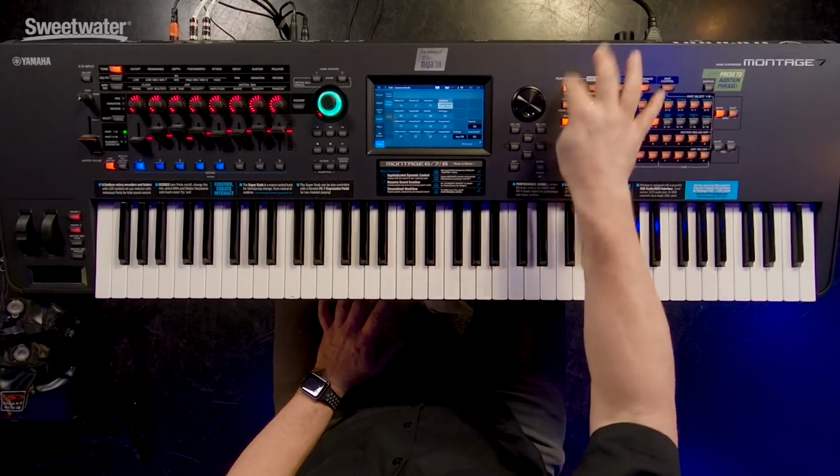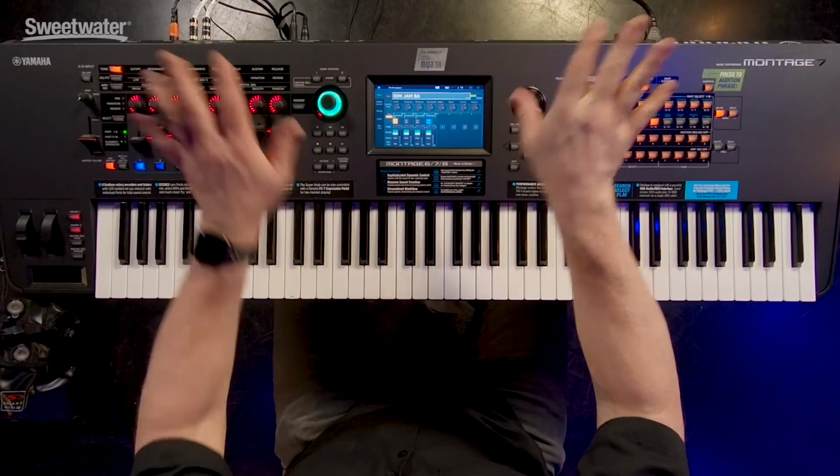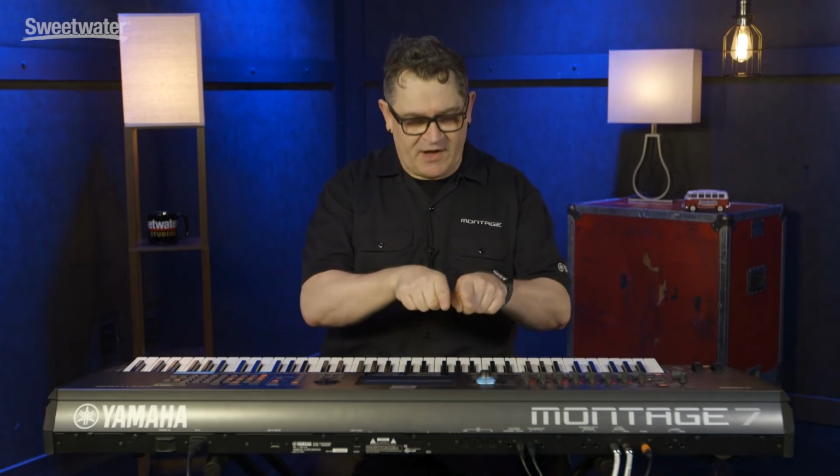So once you've done that, save the performance. And that's all I've done with this performance. That's why I called it BA. It just references that I have changed it so that the super knob, and I can see it here, can be controlled by the FC7. That's a good tip to know when you load these XF performances in.